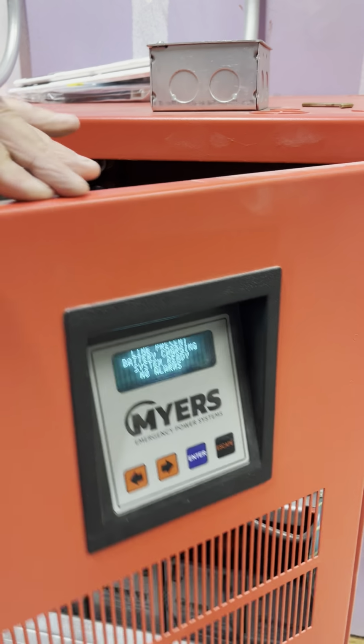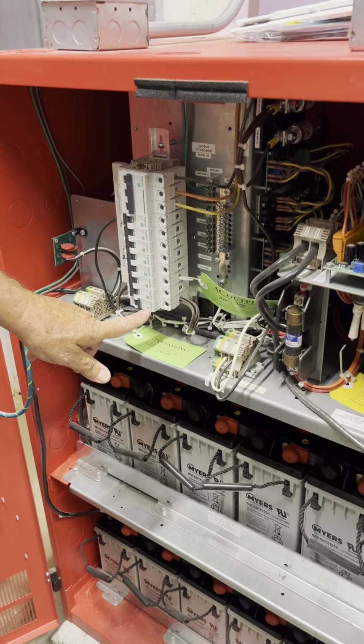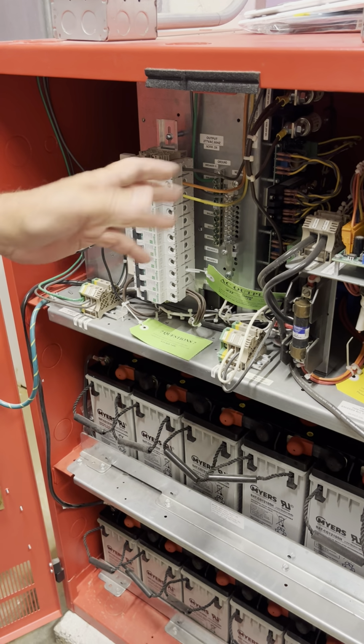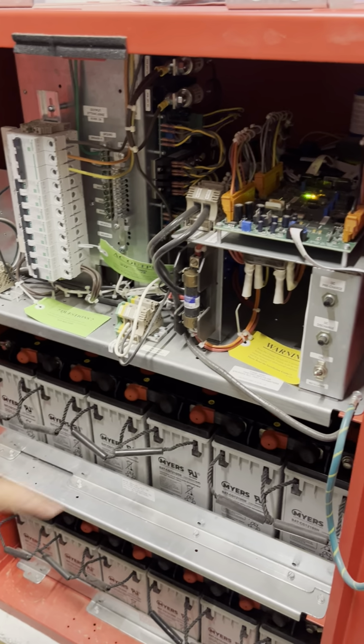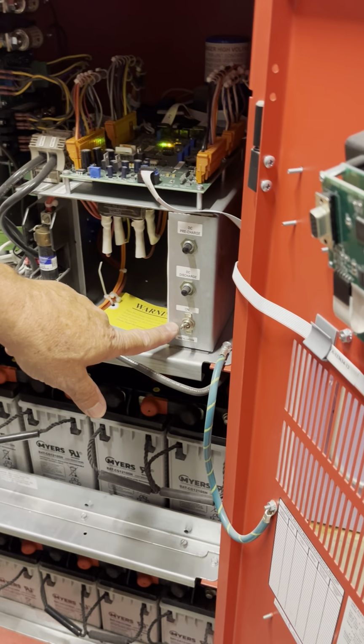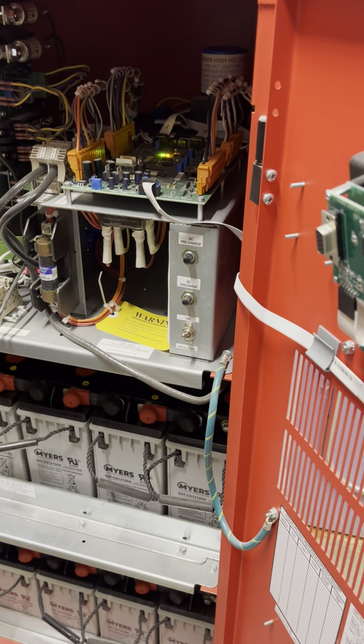Okay. Inside. These are all your output breakers. This bottom one is your main input breaker. If that's off, then the unit's going to run on batteries if it's on. Okay, that's your DC fuse. This little switch right here is your installation switch. If that unit is not on, the unit will not function.